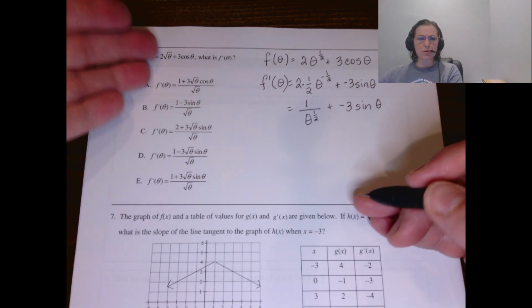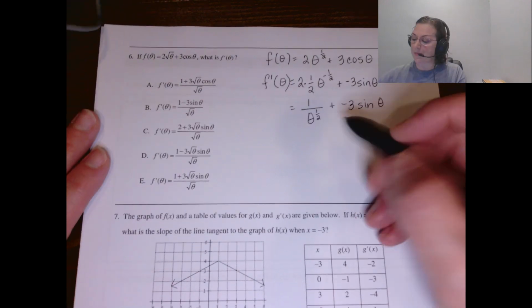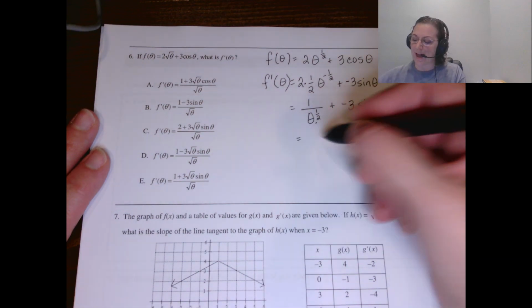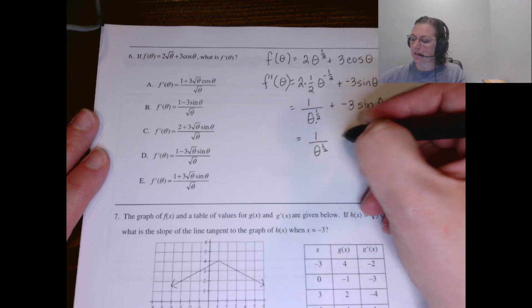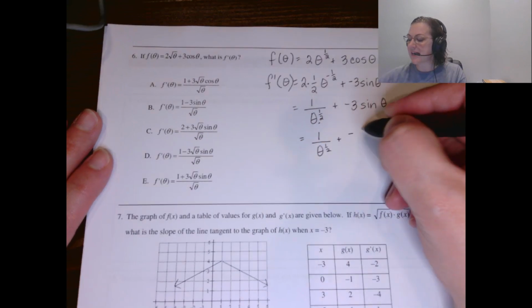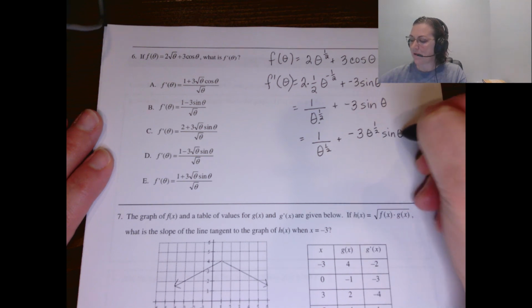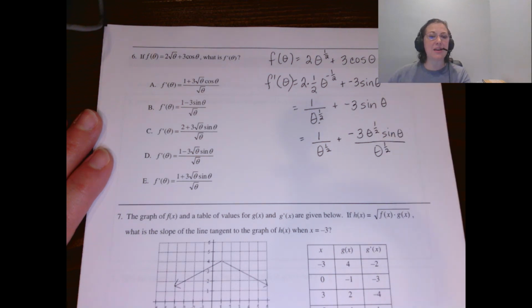Now look at my answer choices. It looks like they have formed a common denominator. So our common denominator is the only denominator we have, which is theta to the 1/2. So it looks like I'm going to need to multiply this second fraction times theta to the 1/2 over theta to the 1/2 to form that common denominator.